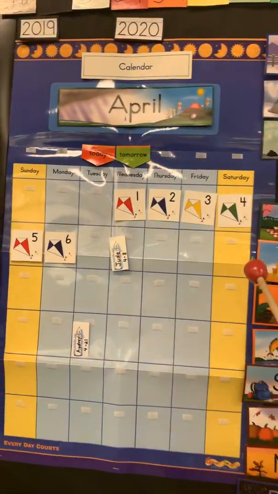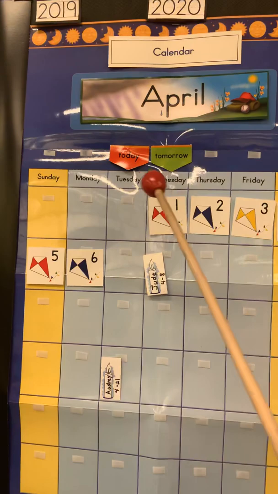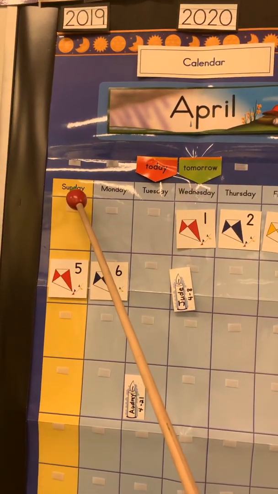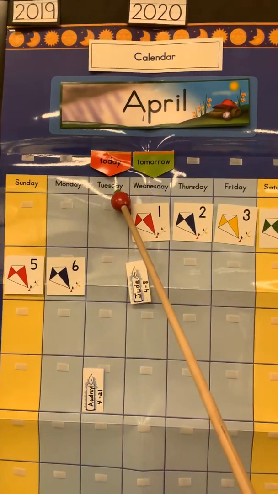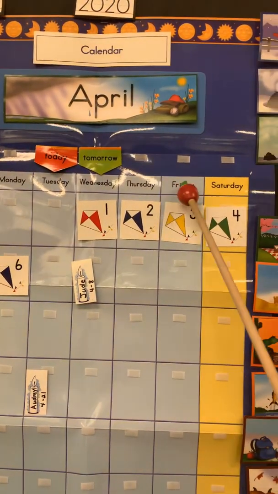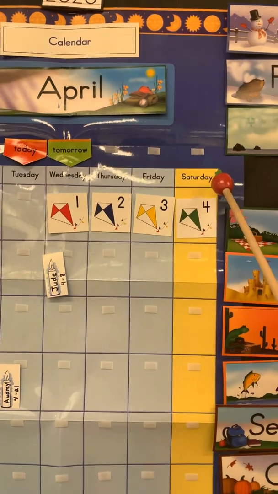And how many days are there in the week? There are 7 days in the week. Let's sing them. Sunday, Monday, Tuesday, Wednesday, Thursday, Friday, Saturday.